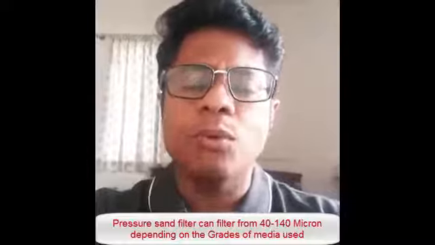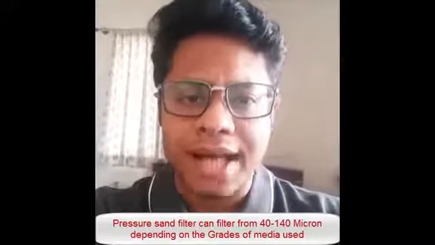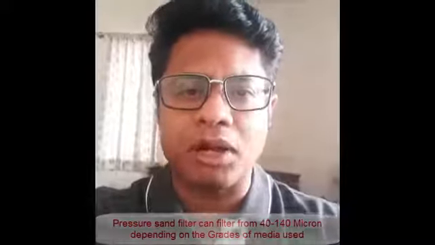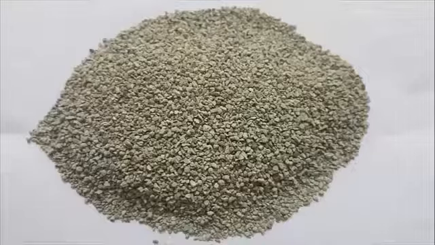The normal sand filter does filtration up to 140 micron. A strand of hair is around 130 to 140 micron, so it should be able to filter hair and small particles. If you want finer filtration, there are materials like Next Media, which is used to reduce the turbidity further. If you have total suspended solids, you need different kinds of materials. So the first cylinder is a sand filter.